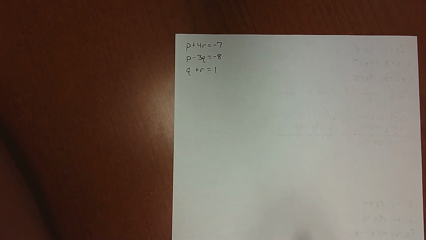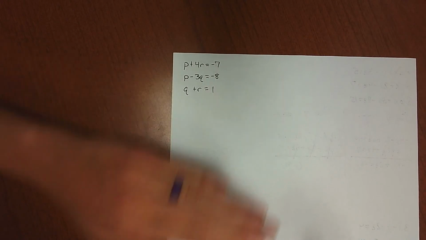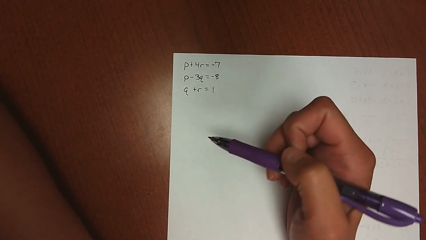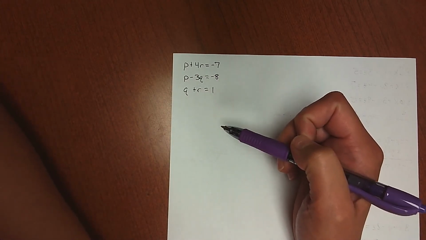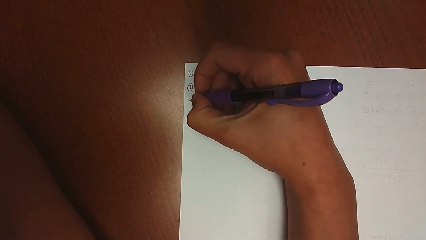Now, right now it doesn't look like there are three variables because if you look at the first equation, it only has p and r. But as a system as a whole, we have p, q, and r. There are still three variables, which means I still need three equations in order to solve. All right, so I'm still going to label equation 1, equation 2, and equation 3.